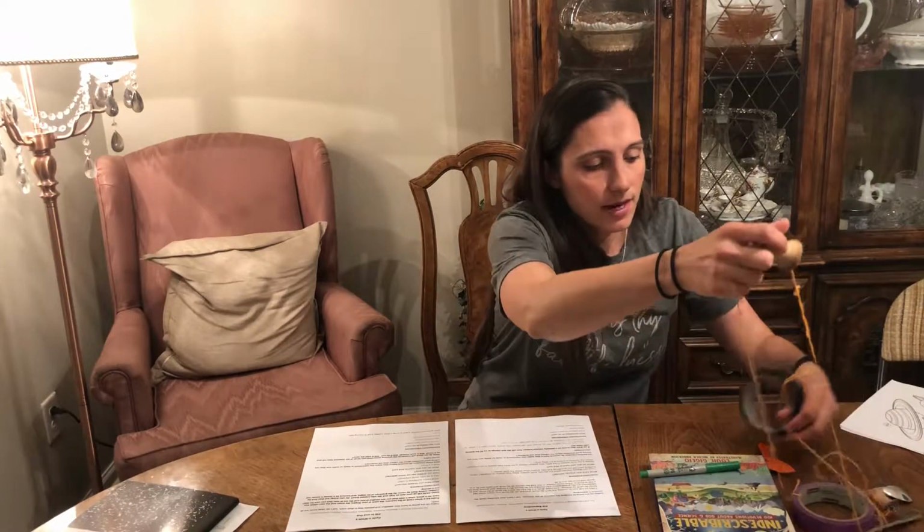Okay, this is cycle 2, week 5. We have 2 experiments today. We have number 13, expanding, and number 16, in and out. And the supplies that you'll need for this are you're going to have a yard of string in your bag, a spool that looks like this, and a spoon.